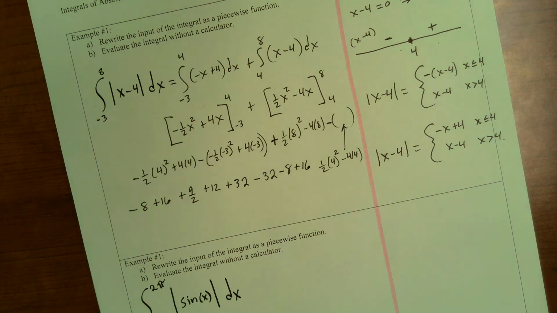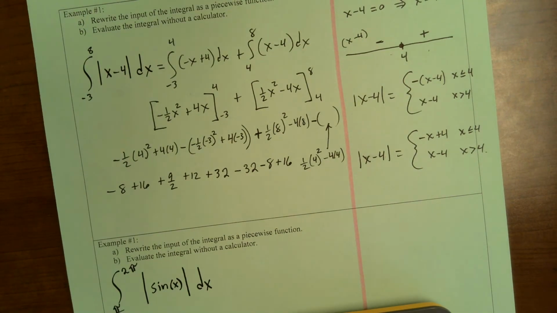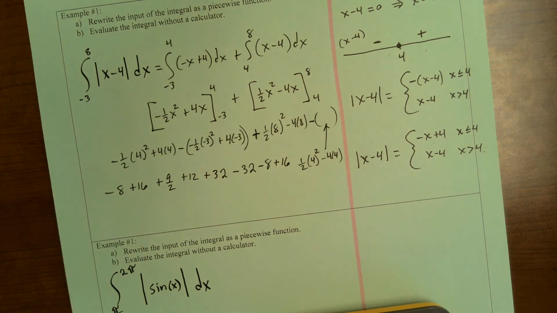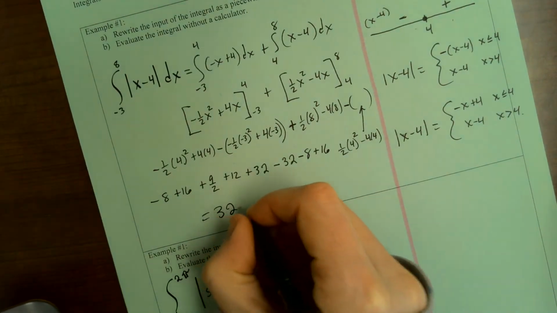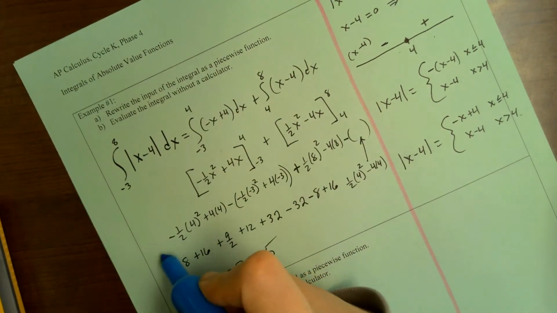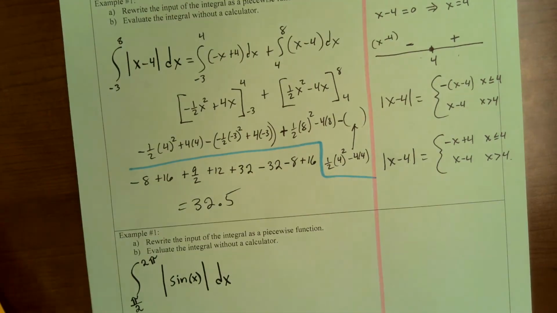All right, now it says without a calculator, but at this point, guys, we're just basically practicing up to this point without a calculator. If something like this were on the AP exam, there wouldn't be something with this much arithmetic. So I'm using a calculator right now. Plus 12 plus 32 minus 32 minus 8 plus 16. Oh boy, I got 32.5. Let me go like this. I got 32.5.